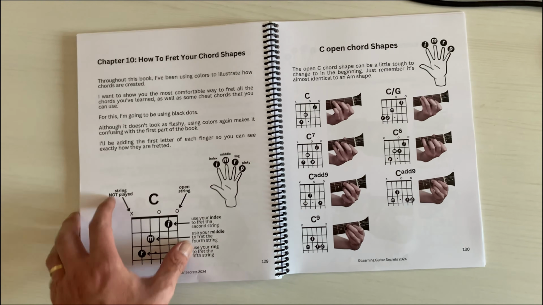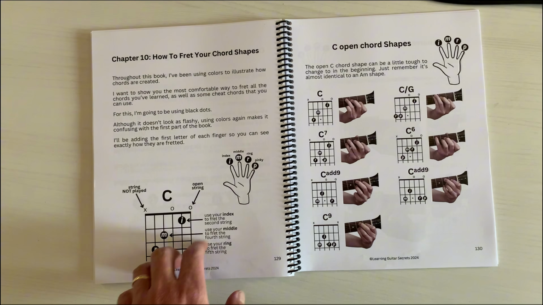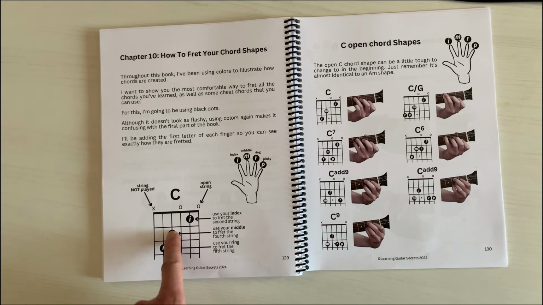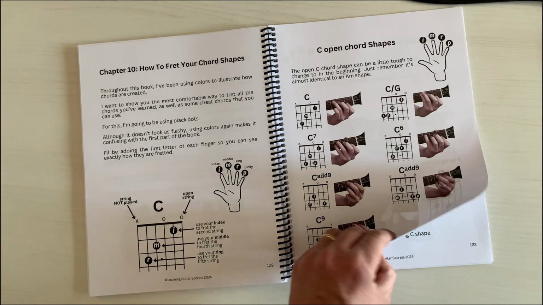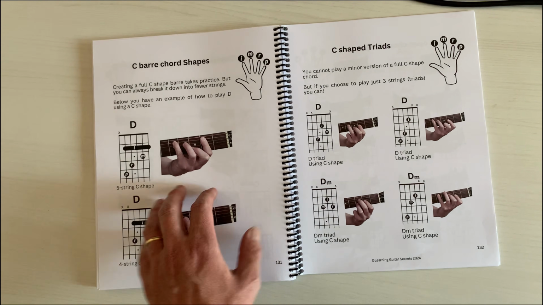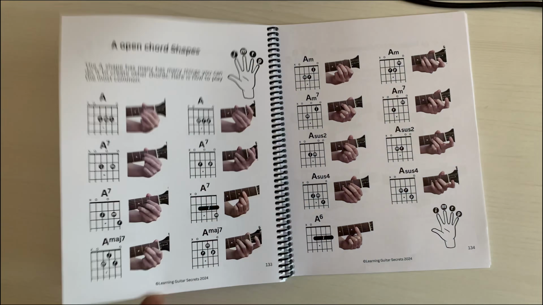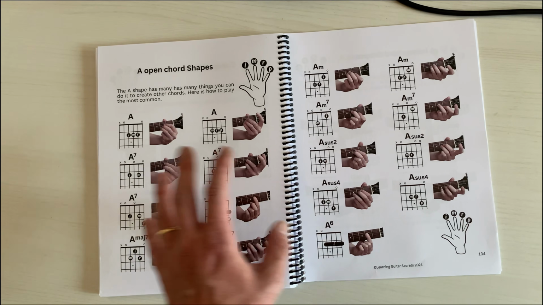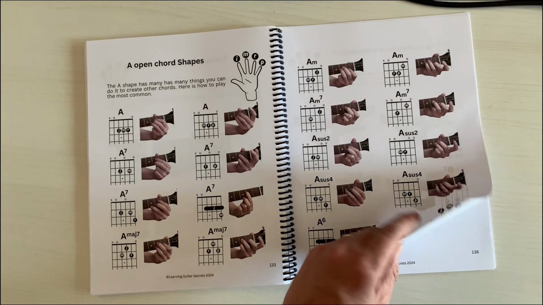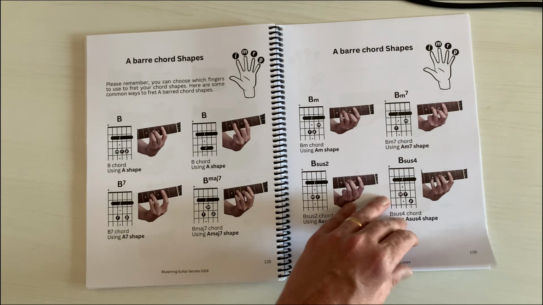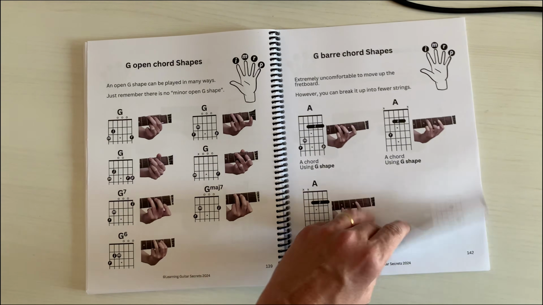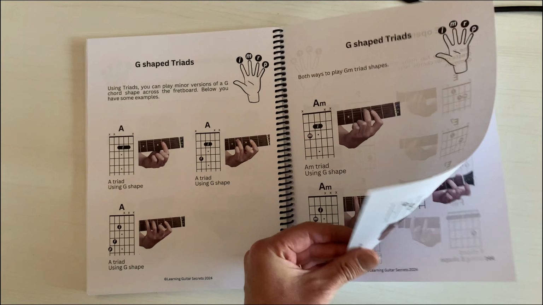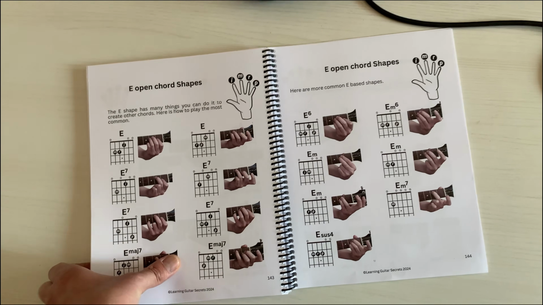And here's really cool. So chord library, how chord charts work again, and how to fret every single one of your chords. So we've got bar chords, we've got triads. For every one of the CAGED shapes, you've got open chords, you've got bar chords, you've got triads. For everyone, see the G shape, the E shape. So for every one of those chords.